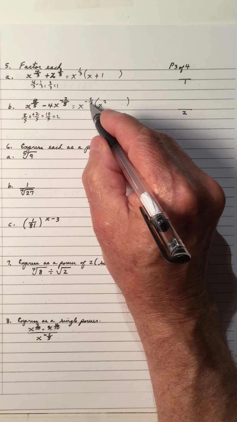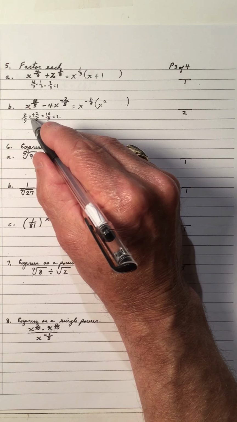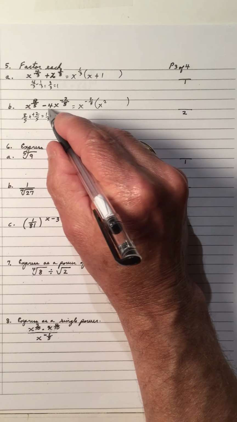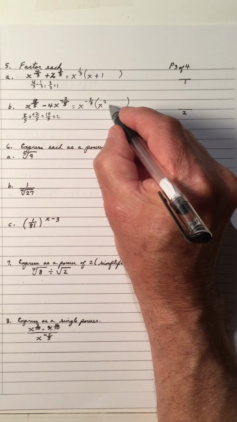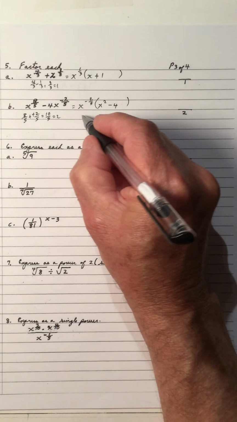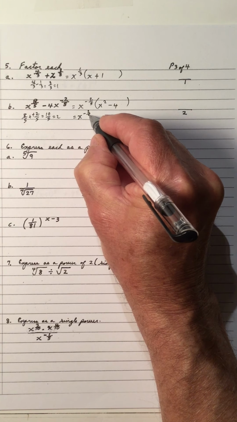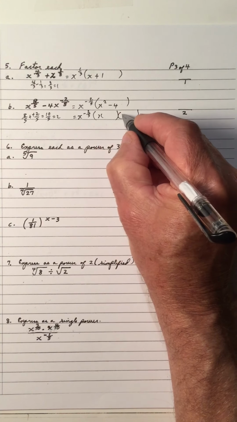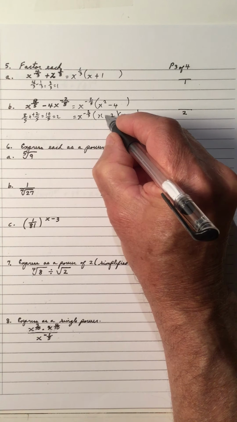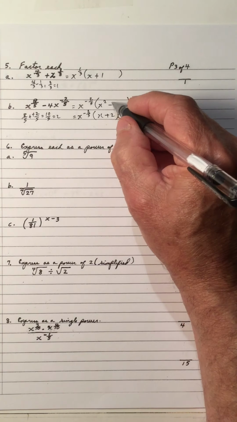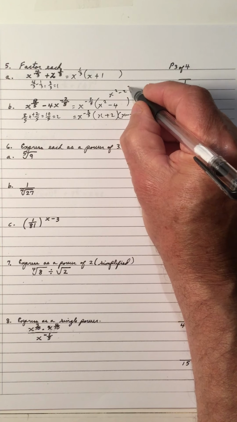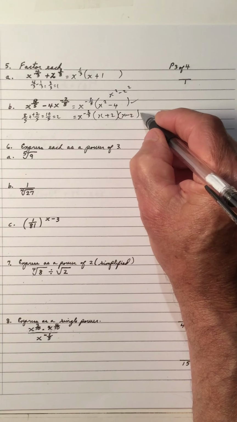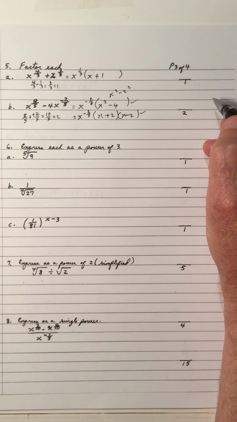Remember, when you take out the GCF, you're dividing the exponent, so that's why we're subtracting, and double negative is a positive. And x to the negative 2/5 divided into negative 4x to the negative 2/5 is just a negative 4. And notice that this binomial is the difference of two squares. So x squared is x and x. 4 is 2 and 2 with a plus and a minus. And notice that's x squared minus 2 squared, the difference of two squares. If you have this step, you get 1 mark. If you have factored further, you get another mark, 2 in total.